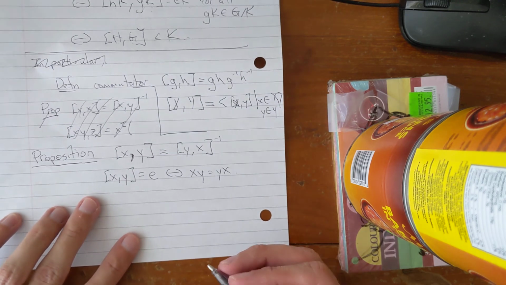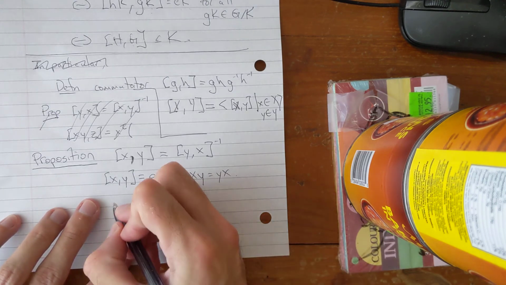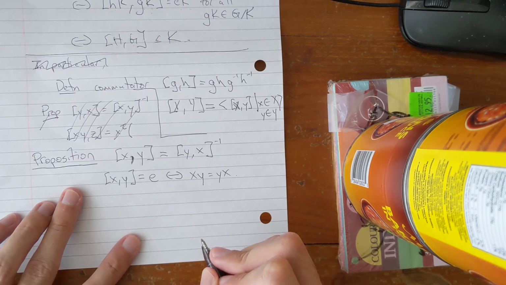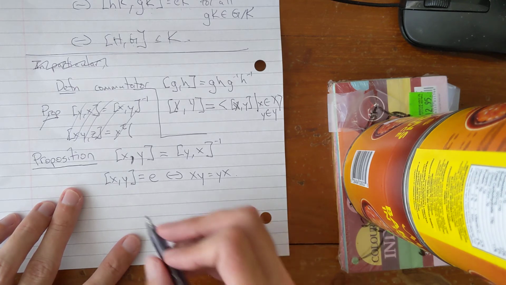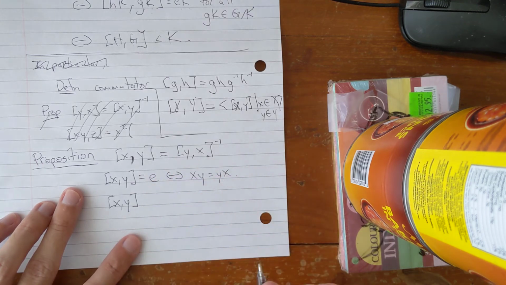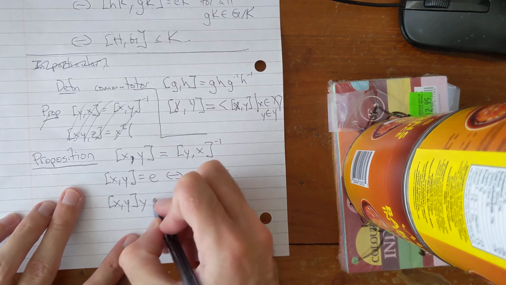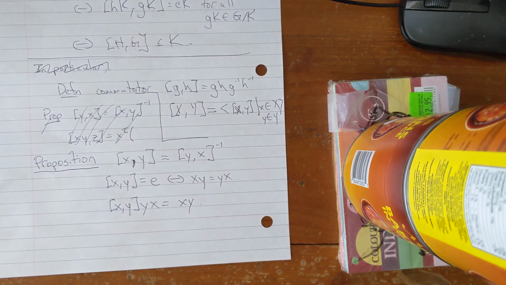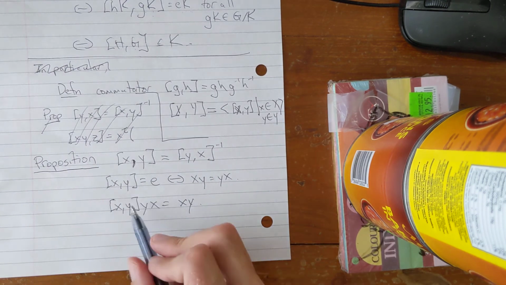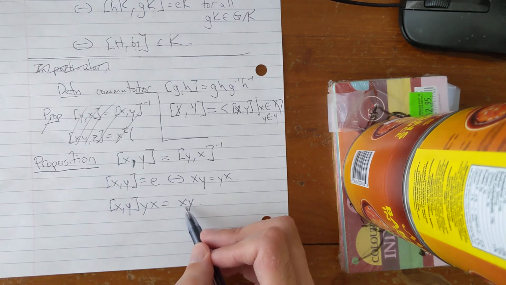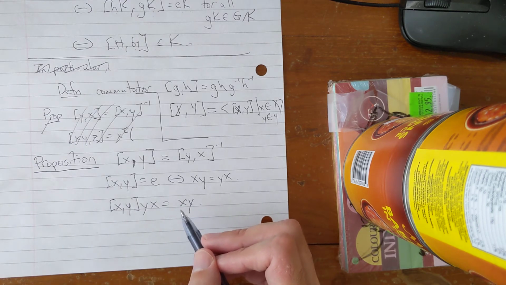Actually in general you have something like the commutator of X and Y times YX equals XY. So this commutator kind of measures how far away it is from X commuting with Y.